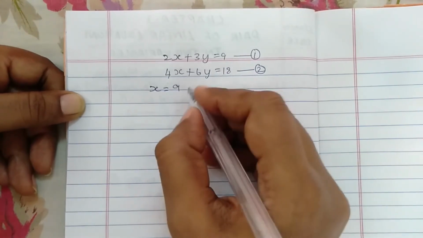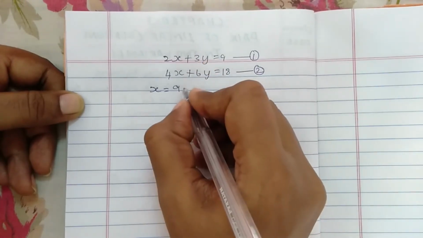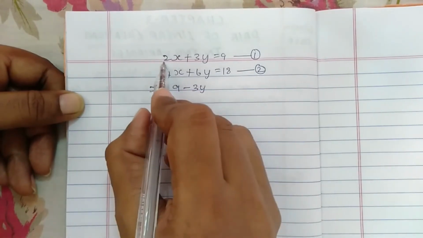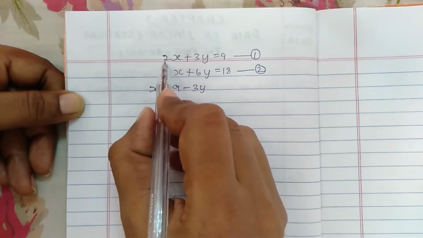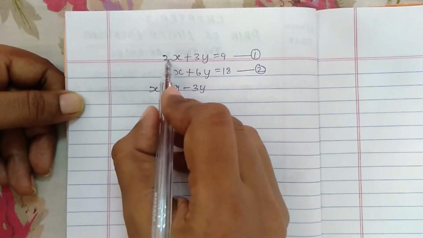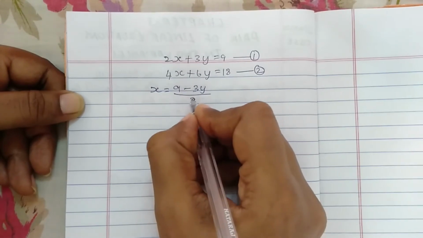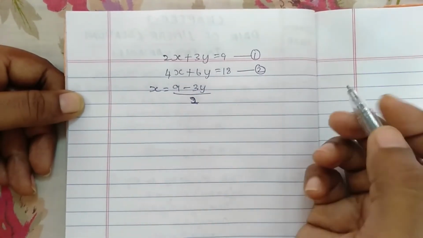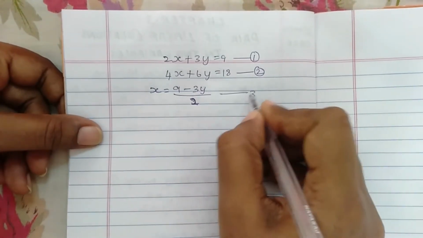So here it is 9, and then this 3y is moved here, so this becomes minus 3y, and then the coefficient of x is 2, it becomes a divisor here, so it is divided by 2. So now this is our third equation.